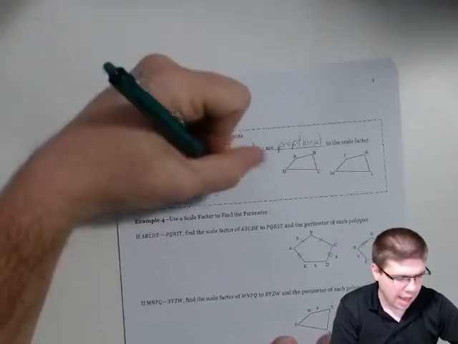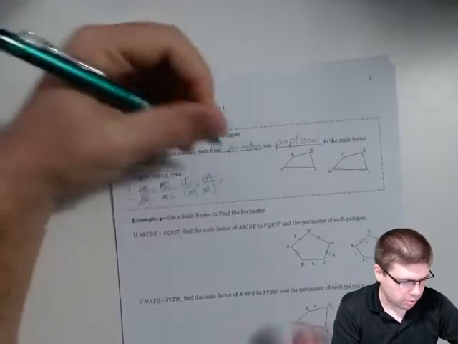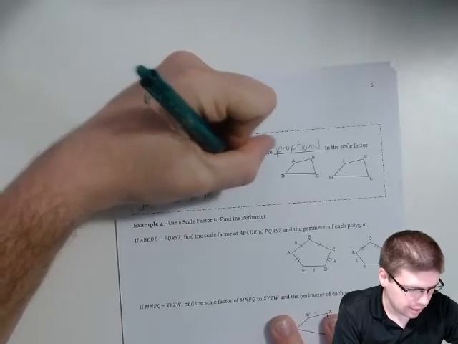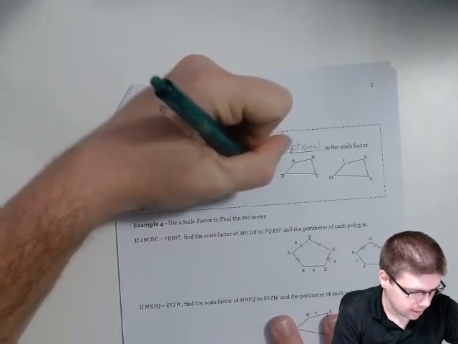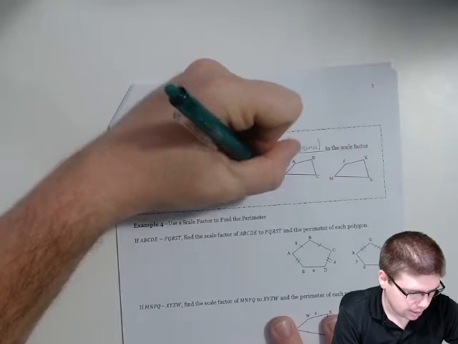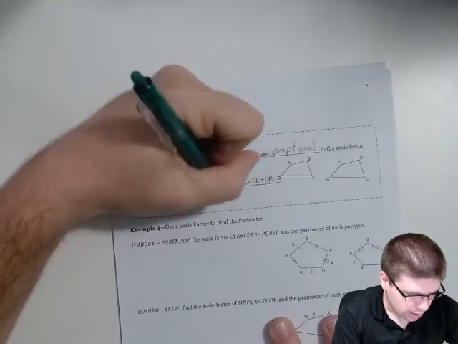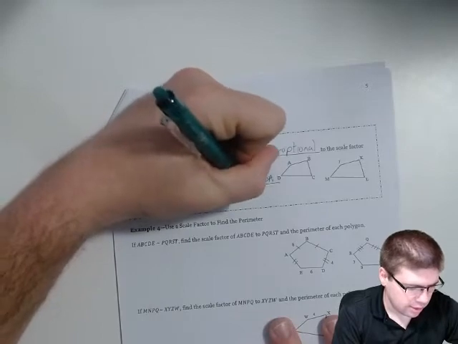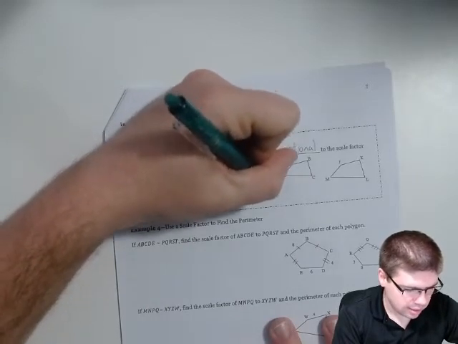Well, if you add all those up, then they're also proportional. And so that should be equal to AB plus BC plus CD plus DA over JK plus KL plus LM plus MJ.